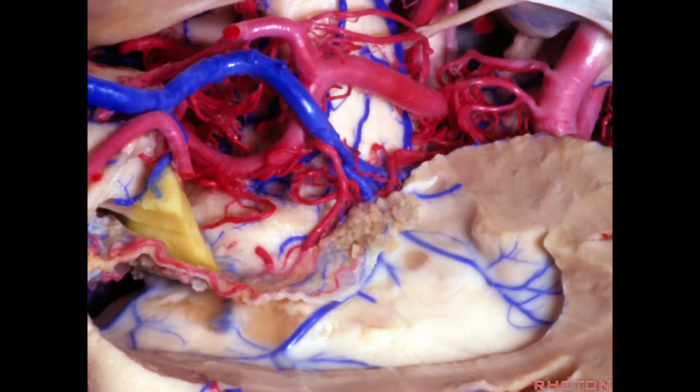So we can resect hippocampus back to the anterior edge of the calcar avis. We see again the area of the optic radiations, lateral geniculate, all preserved using this transchoroidal approach through the taenia fornix or through the fimbria part of the fornix.